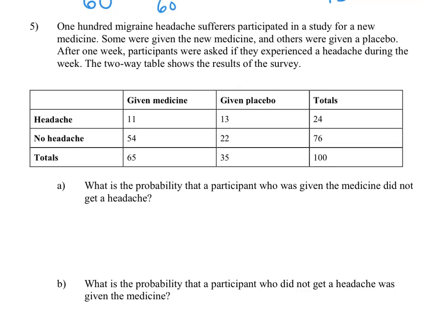Number 5, 100 migraine headache sufferers participated in a study for a new medicine. Some were given the new medicine and others were given a placebo. After 1 week, participants were asked if they experienced a headache during the week. The two-way table shows the results of the survey. Part A, what is the probability that a participant who was given the medicine did not get a headache?